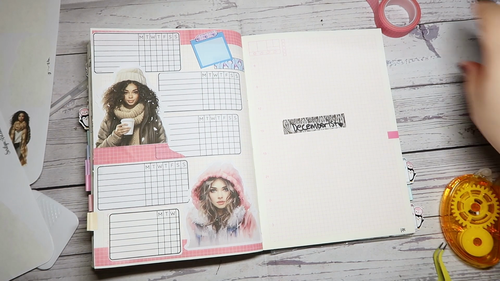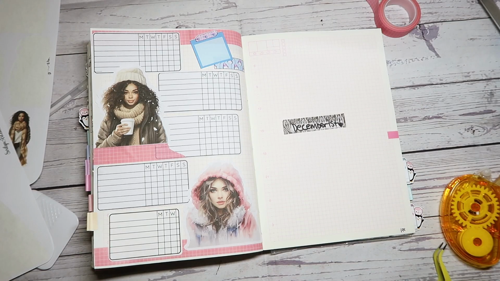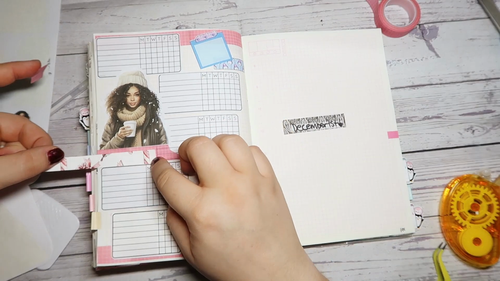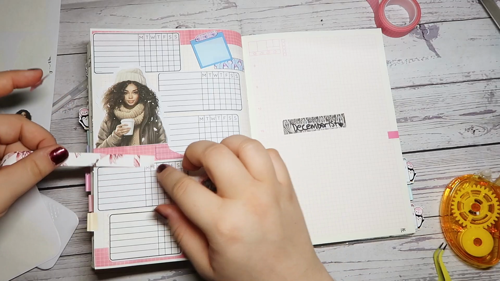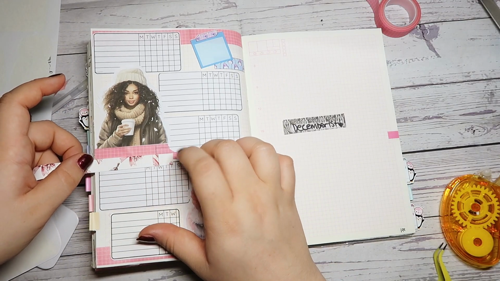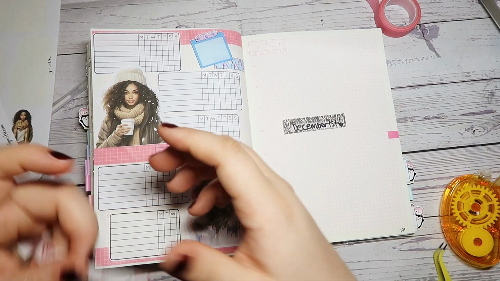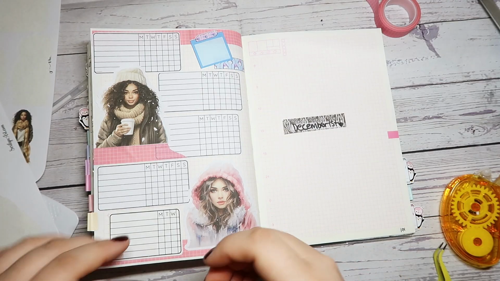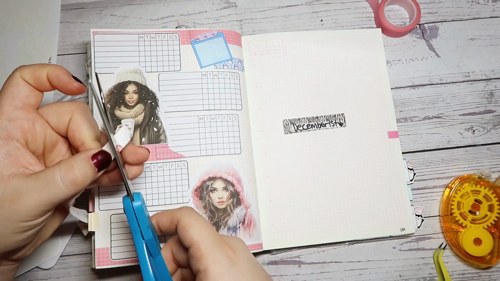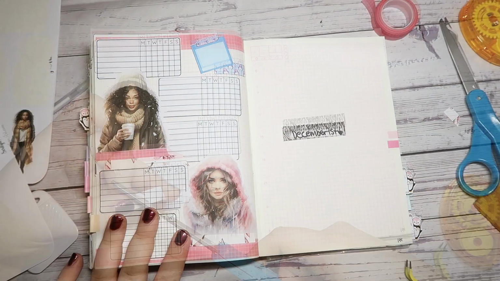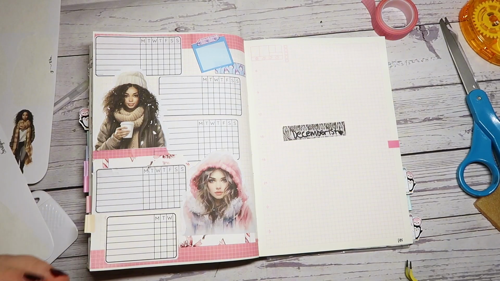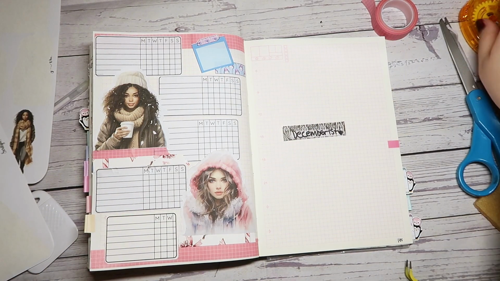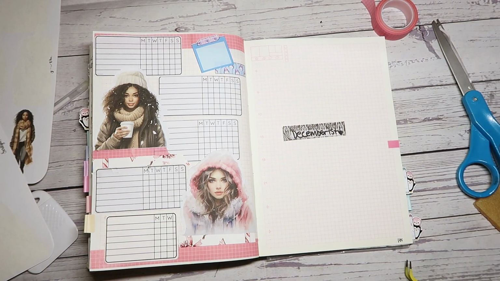I love this. Okay, that was a really, really good idea. I also have some leftover of the other, and I'm thinking I'm going to put it here to tie in some of the other kit. How did it go? It goes like this. That looks really cool. I'm super happy with how this turned out, and I think, y'all, we are finally done with the spread.